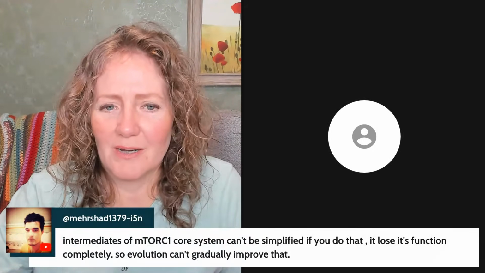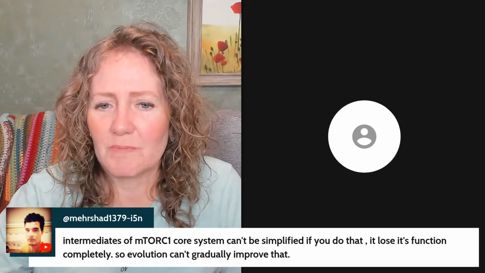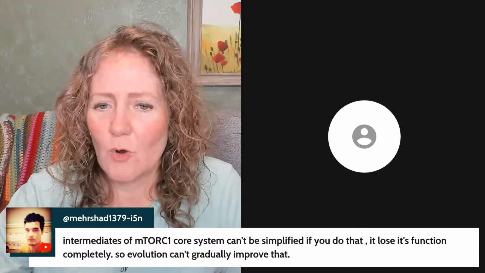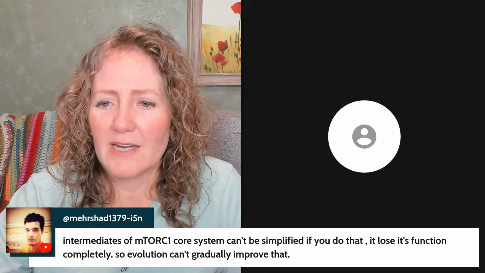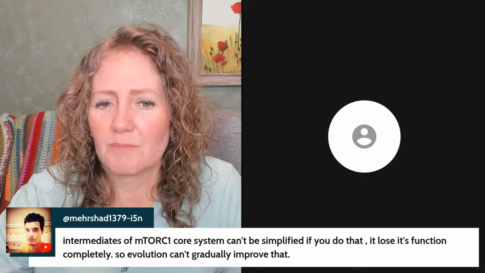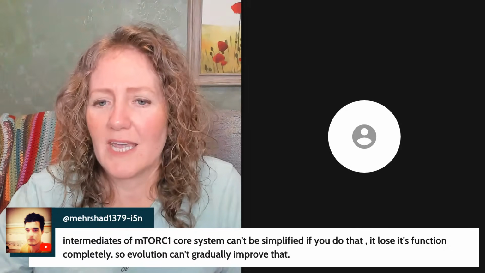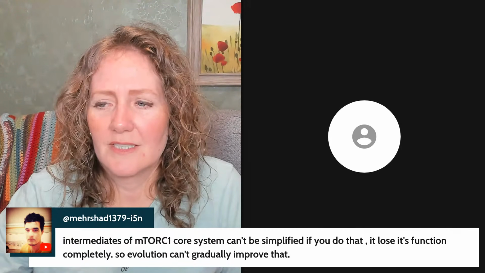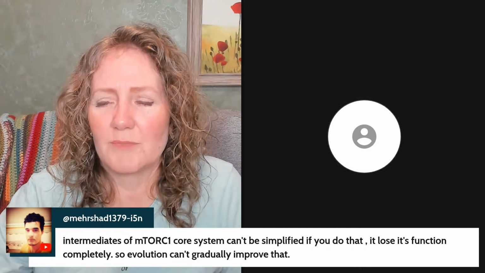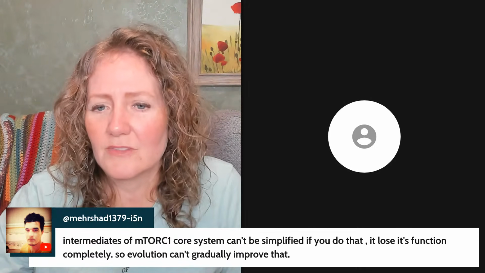Okay, well, if it's okay with you, I want to bring up a comment to help out, because I feel like we're going around in circles. Let me bring up a comment from Mehrshad. He says, "Intermediates of mTORC1 core system can't be simplified. If you do that, it loses its function completely. So evolution can't gradually improve that." Does that help you understand what I'm talking about? Sorry, I'll let you respond.